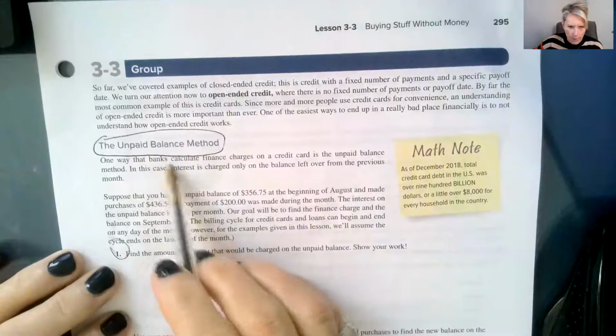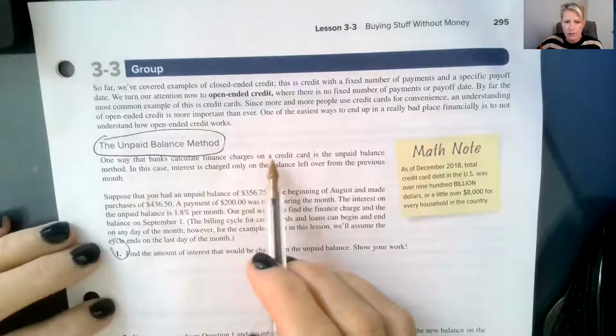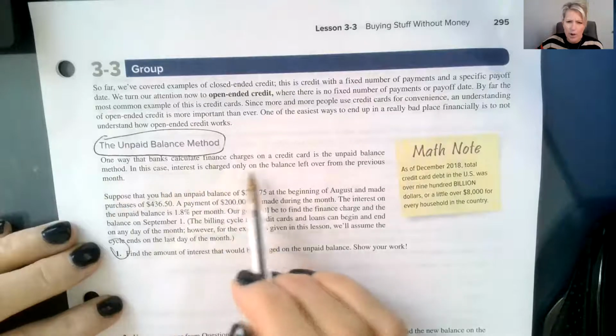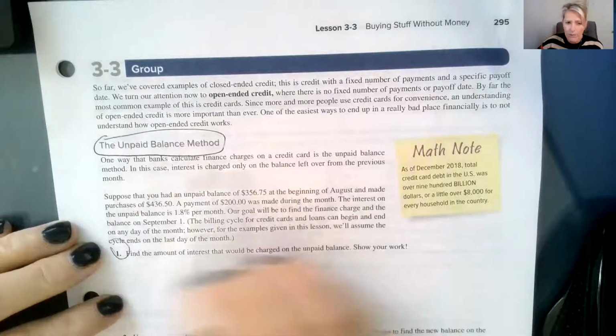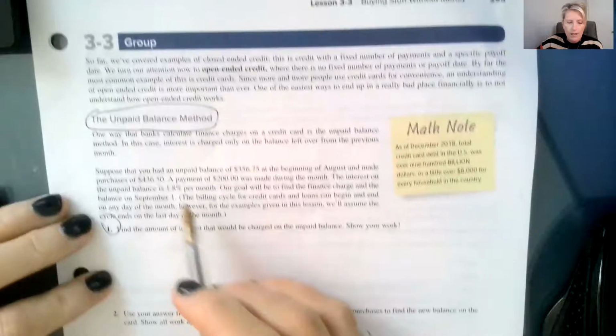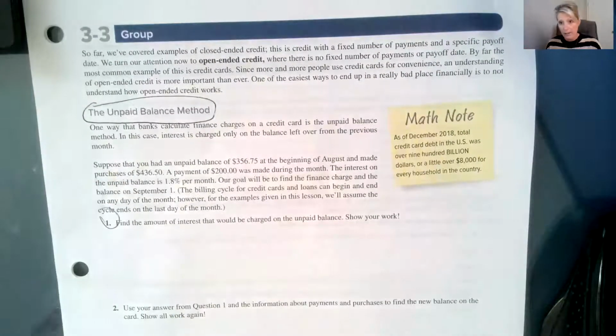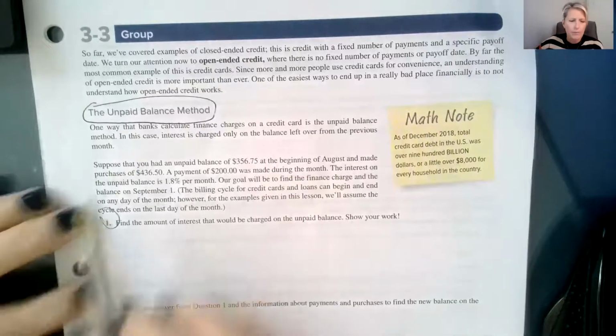One way that banks calculate finance charges on a credit card is the unpaid balance method. In this case, interest is charged only on the balance left over from the previous month. So that means if you pay part of your balance, they're not charging you interest for all of it, only the part that you didn't pay.